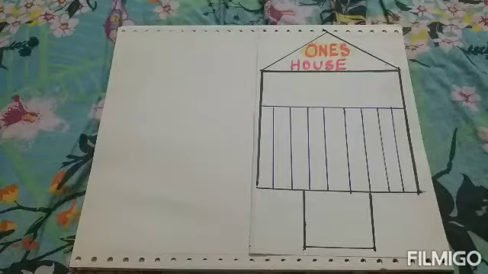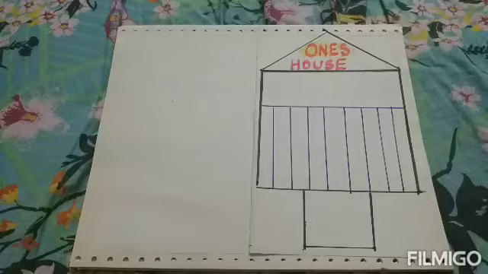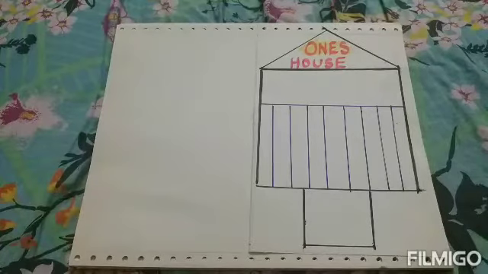Today I am going to explain how you can teach tens and ones to the little toddlers. So when you're introducing tens and ones for the first time, this method would be very much useful for them. So let us start the first method. I am going to explain this first method in the form of a story so that the little ones will remember this forever.